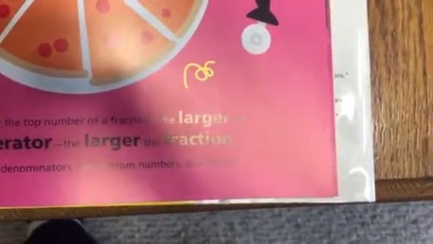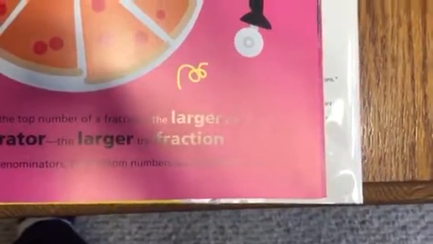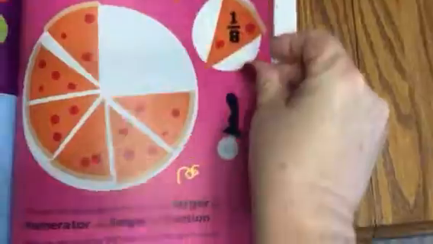The larger the top number of a fraction, the larger the numerator, the larger the fraction, when the denominators, the bottom numbers, are the same.